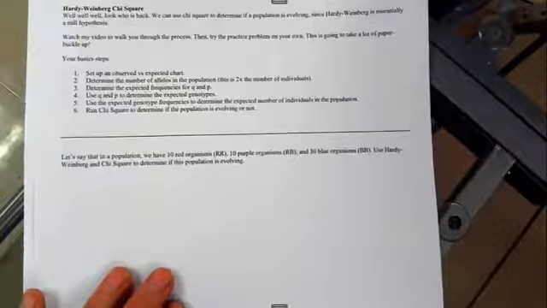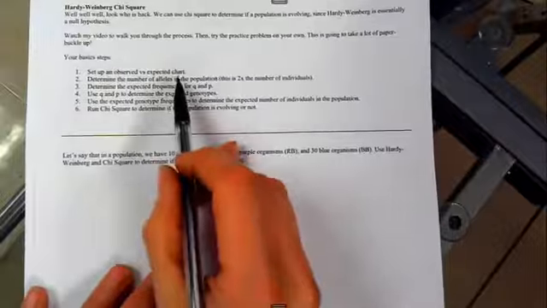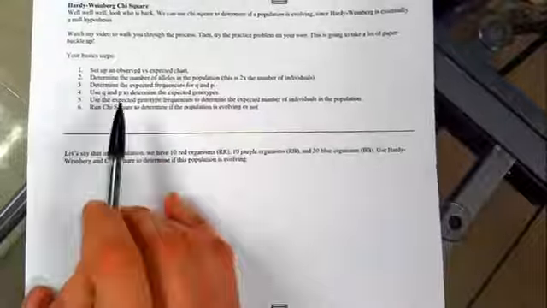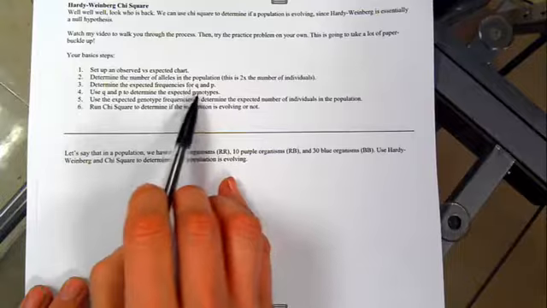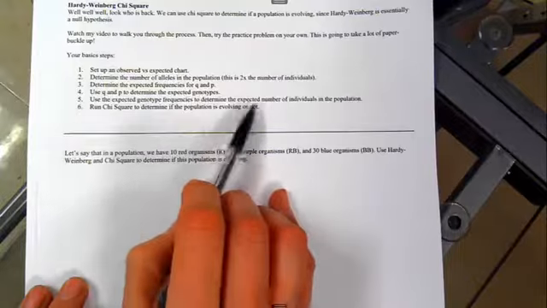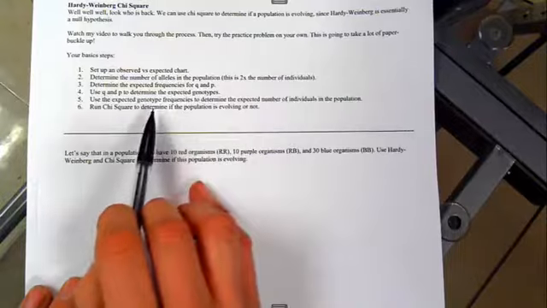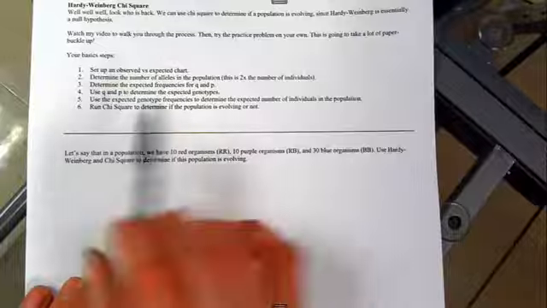Here we go. Your basic steps. We're going to set up an observed versus expected chart. We have to work with alleles, use our frequencies to determine expected genotypes, use that to figure out individuals, and then run chi-square. There are a ton of steps to this set of problems. You're going to need a lot of paper.